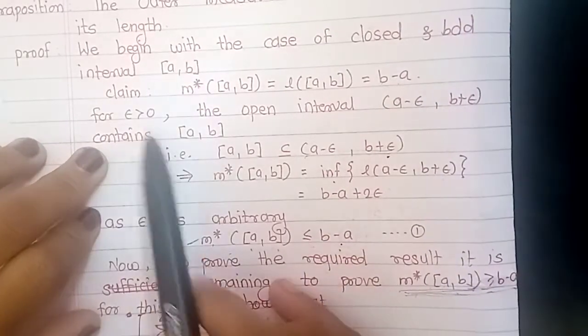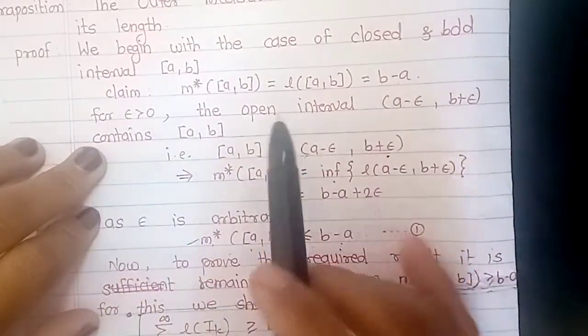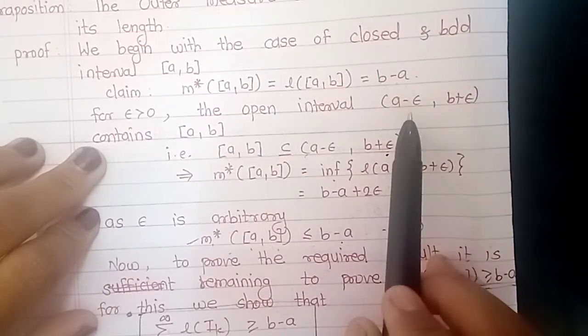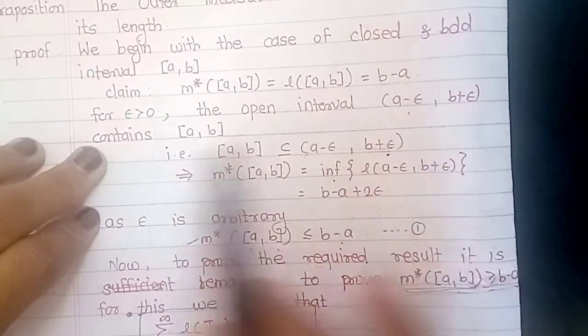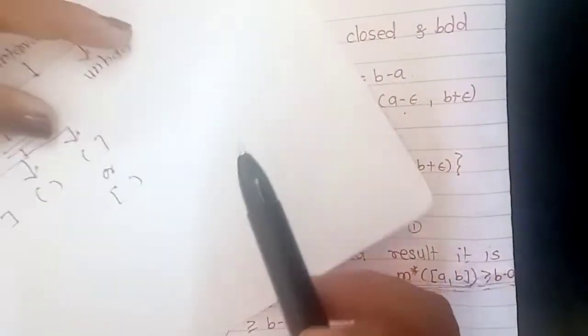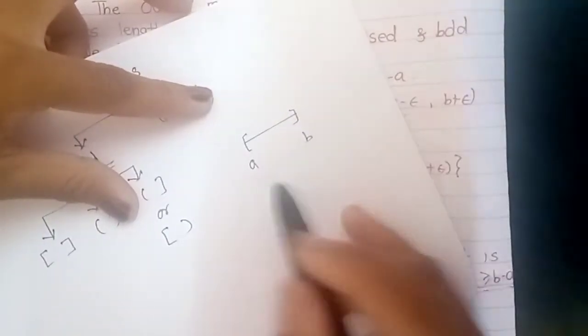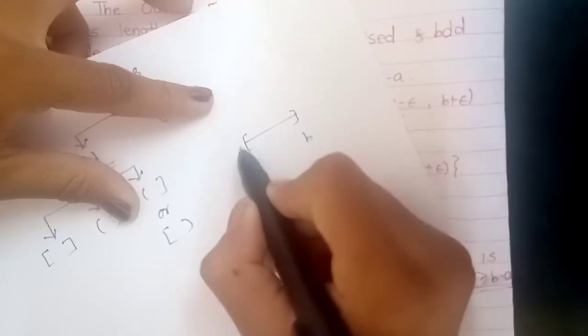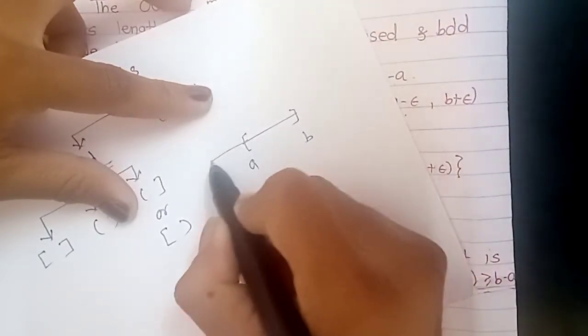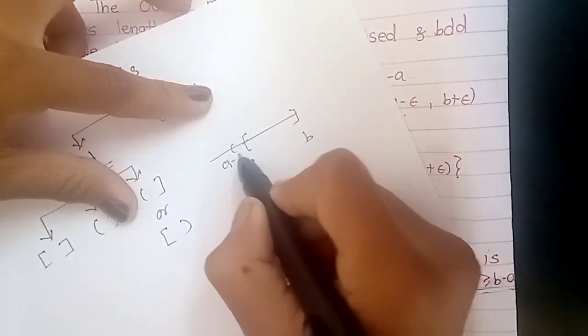First I choose epsilon greater than 0. Then the open interval (a minus epsilon, b plus epsilon) contains [a, b]. That is, if I consider closed interval [a, b] for epsilon greater than 0, if I subtract epsilon from point a, then I get a minus epsilon.